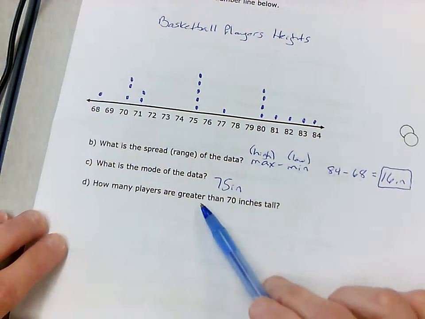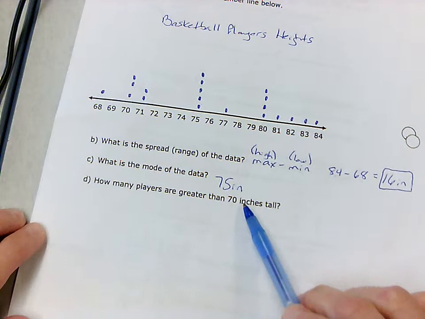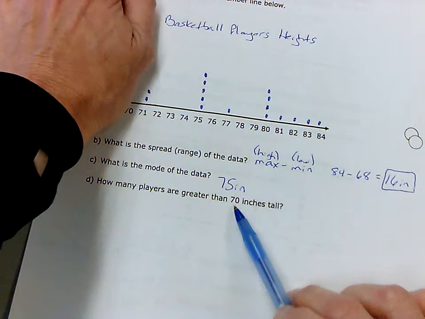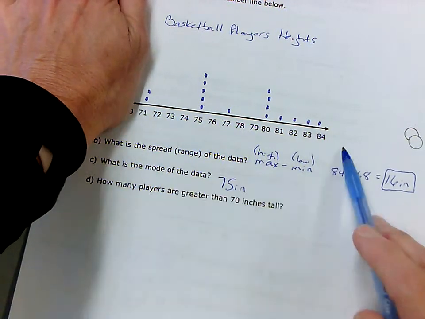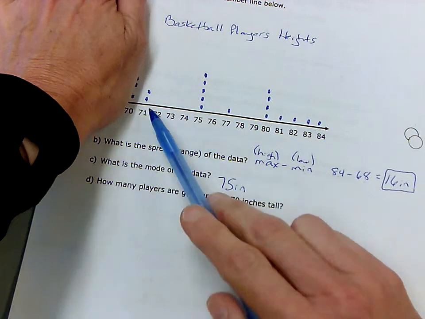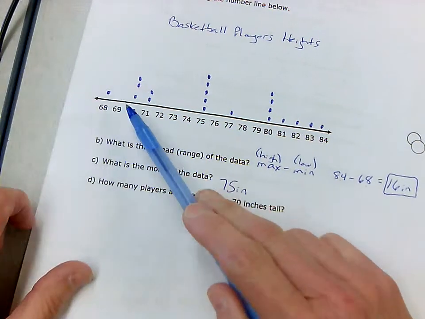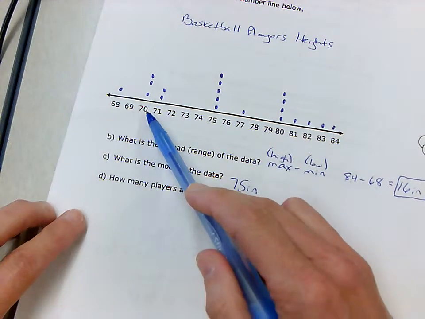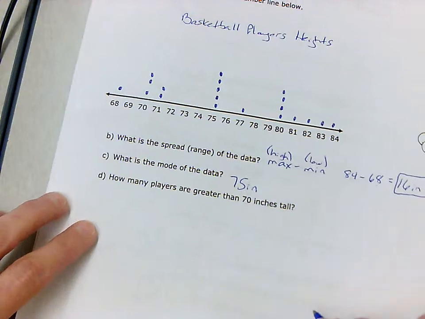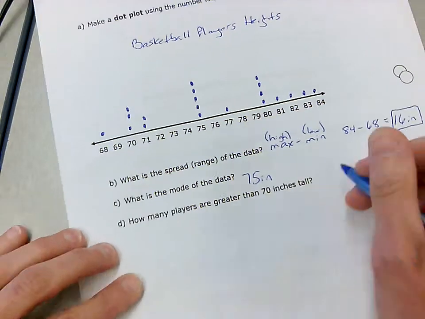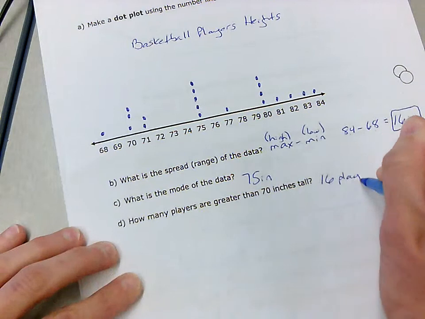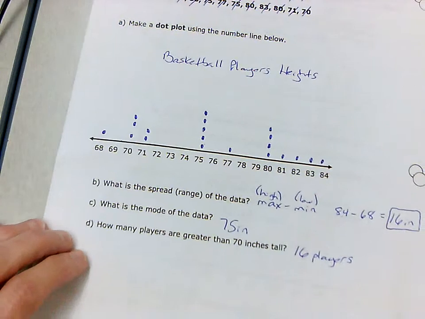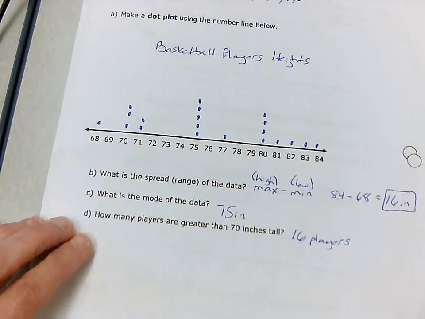Letter D, how many players are greater than 70 inches tall? Greater than, so you don't include 70. It has to be taller than 70, right? So you cover that part up and look at everything to the right of 70. If you look, there are only 4 players 70 inches and under, and you have 20 players on the team, so that means there are 16 players that are greater than 70 inches tall. Again, they're approaching 6 feet.